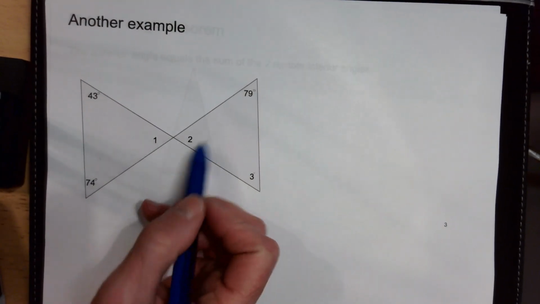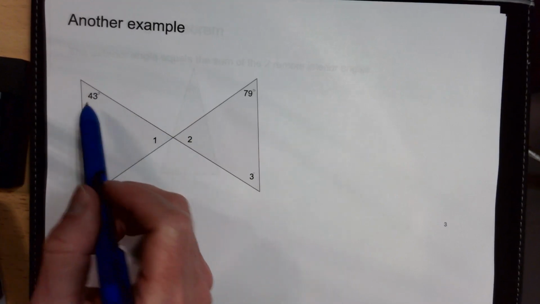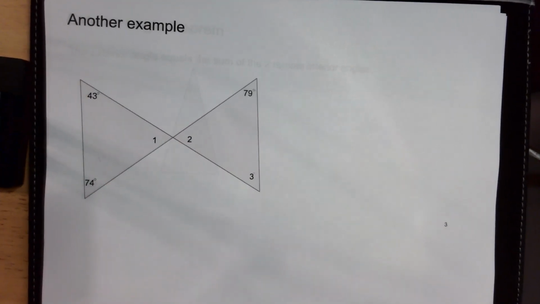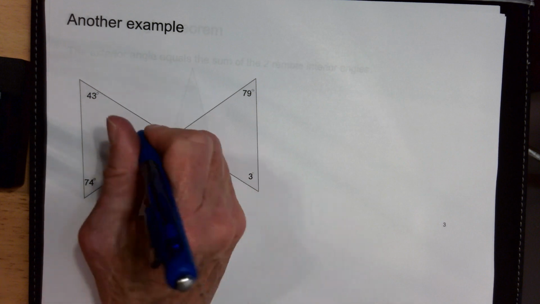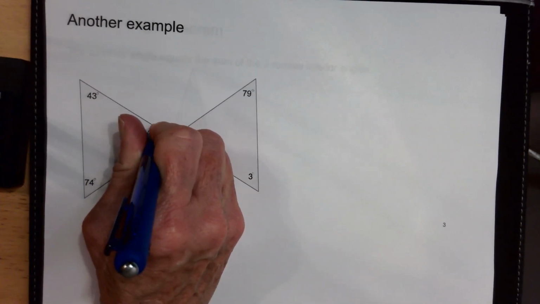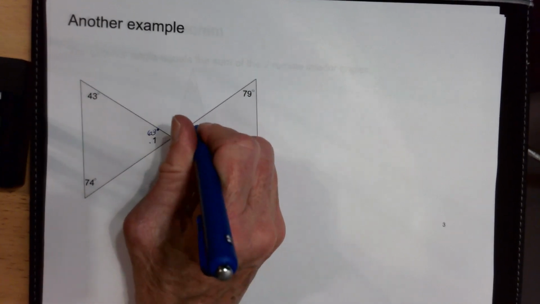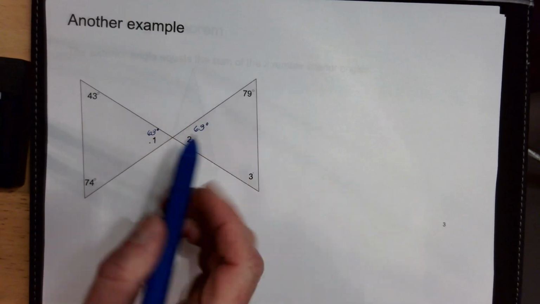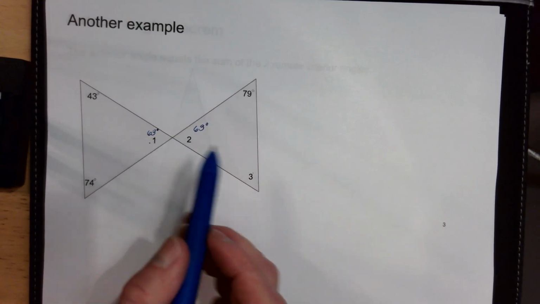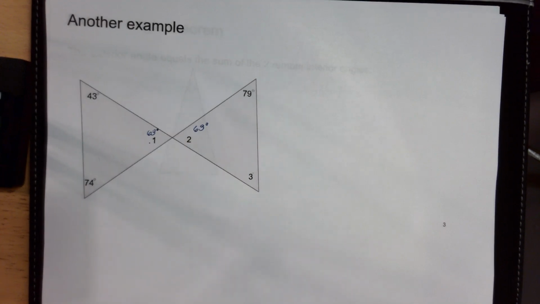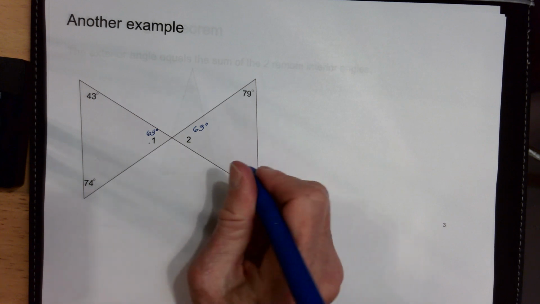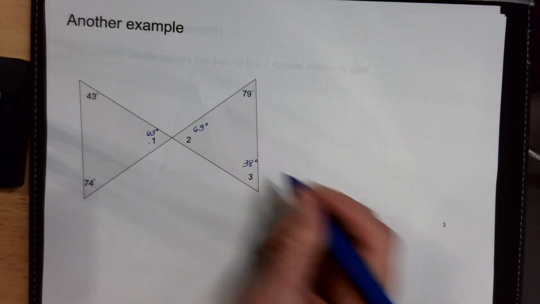You could use this one. So this right here has to equal 180. So I've got 180 minus 43 minus 74 is going to give me a 63 right there for angle 1. If angle 1 is 63, angle 2 is also 63 because those are vertical angles. So then I can find angle 3 by going 180 minus 79 minus 63, and it gives me a 38 right here for that angle.